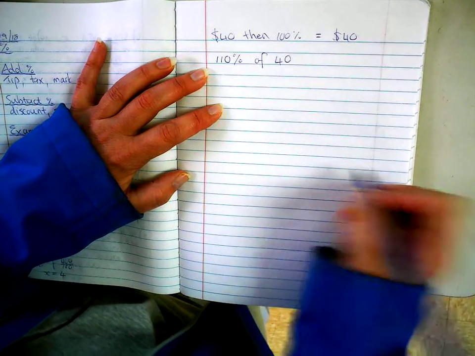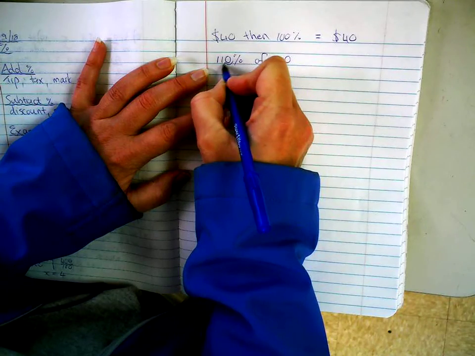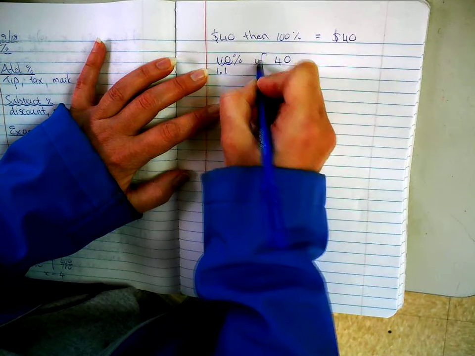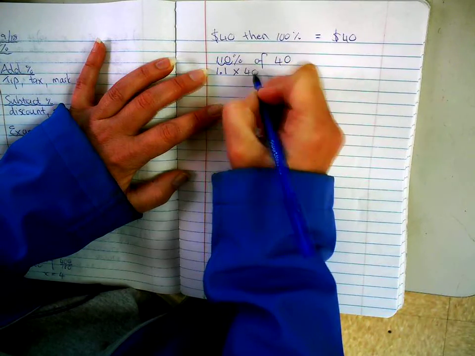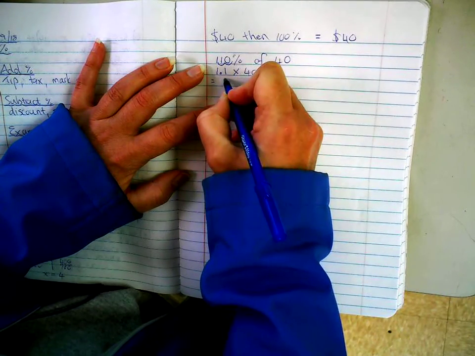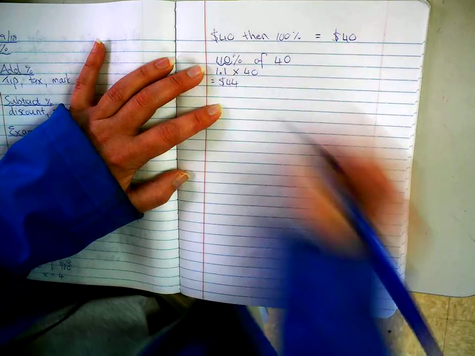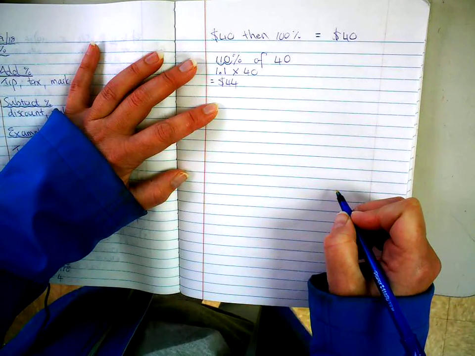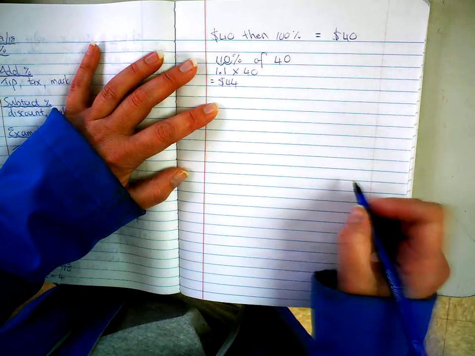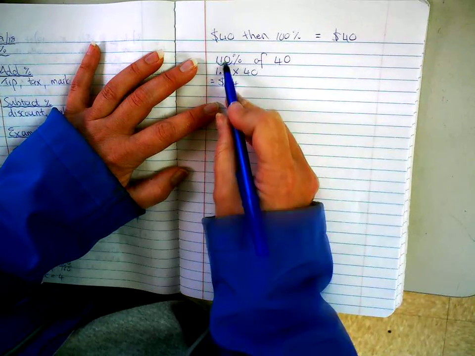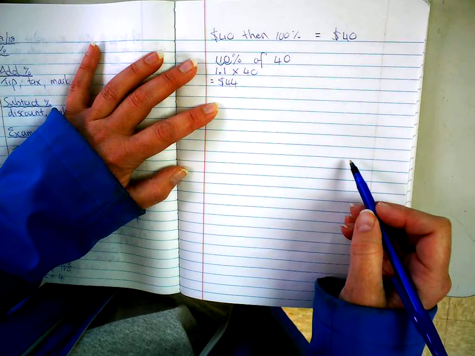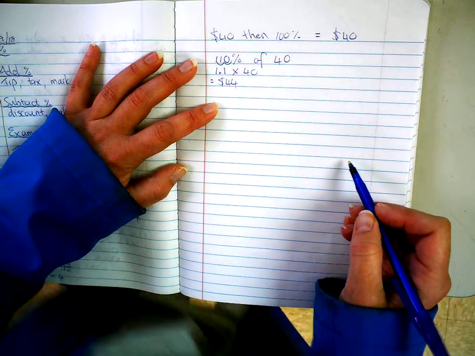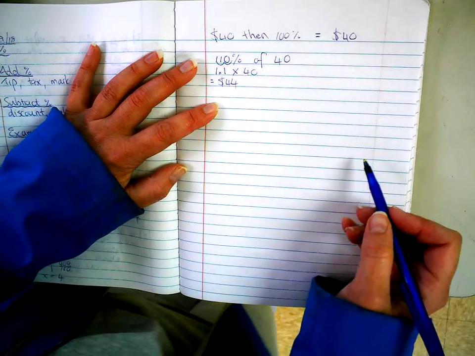We're going to work it out the same way. Boring, boring. 1.1 times 40 equals $44. So now you don't have to add the tax. It's already added because you pushed it over 100%. Are you with me? So you could have added that 10% immediately onto the 100%.